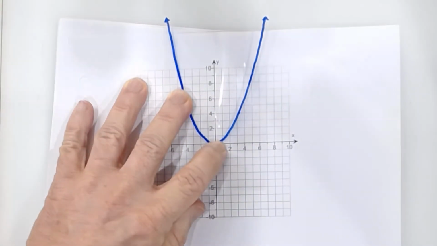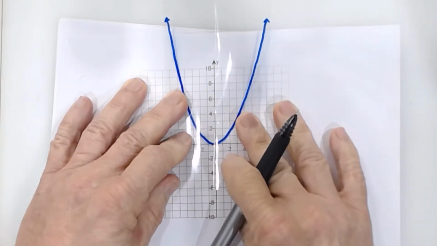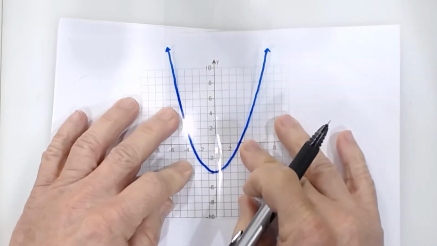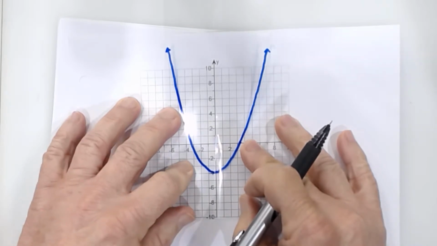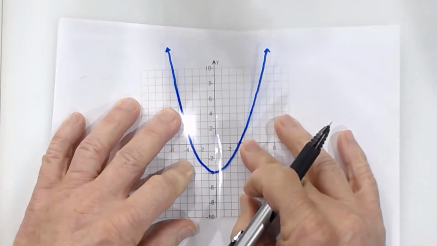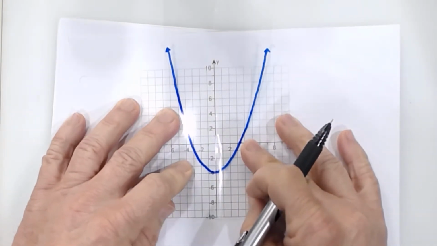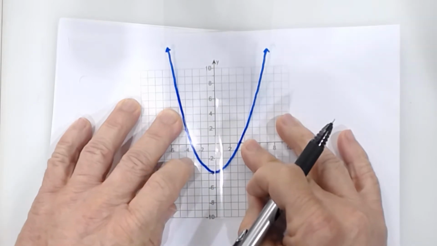F of x equal what? X squared. Okay, that's f of x equal x squared. If I translate it down 4 units, is it still f of x equal x squared? No, it's f of x equal x squared plus or minus whatever. Minus 4. Thank you. All right, minus 4. It's still what kind of function? Yeah, quadratic, but it's still what kind of function? Even. It's still an even function.